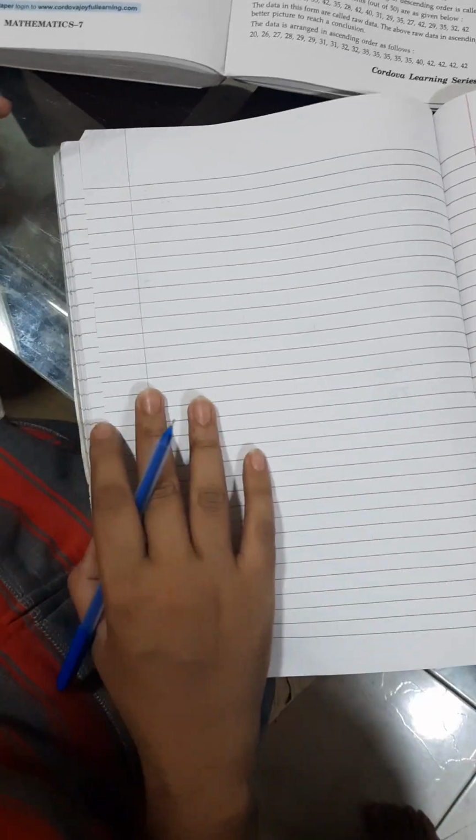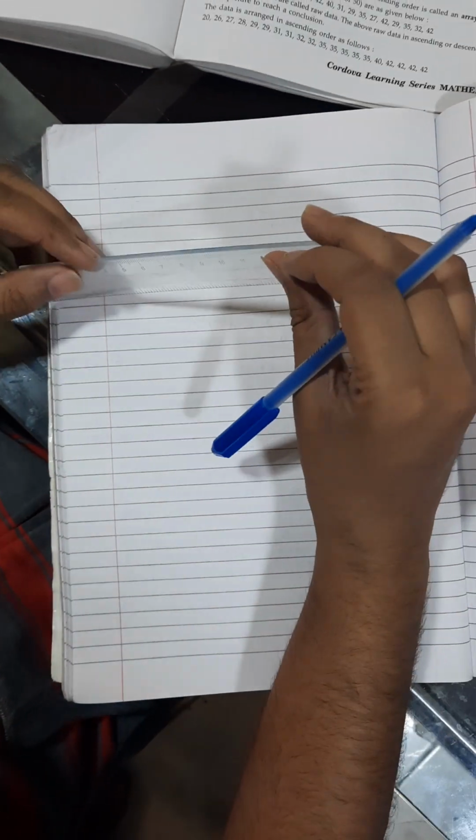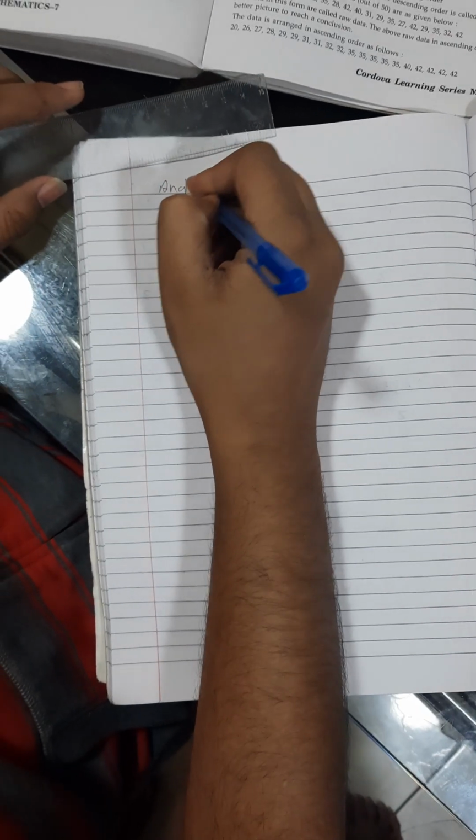Okay, first we'll make a quick revision of how to draw different angles. Malia, this is for you as well. How to draw different angles.